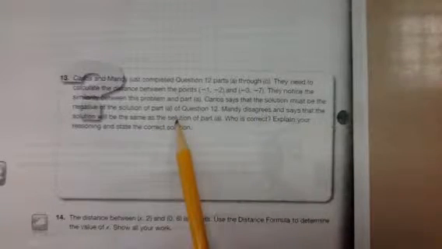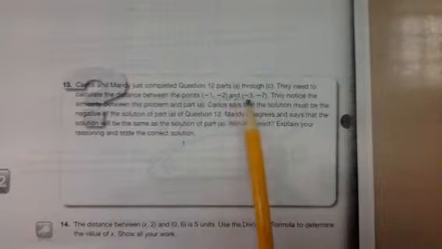Carlos says the solution must be the negative of a solution in part A. Mandy disagrees and says the solution will be the same. Who is correct? So I want you to think through this question and answer it yourself. You should be able to decide. Go ahead and plot these points and see what you think will happen. Is Carlos right? Should the answer about how far apart these are be negative? Or is Mandy right? They should be the same. So think about what you think and answer that.